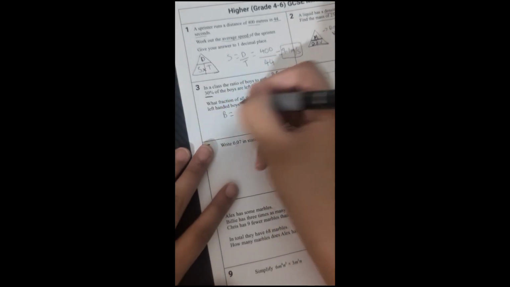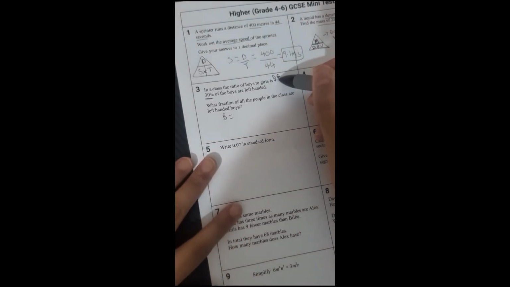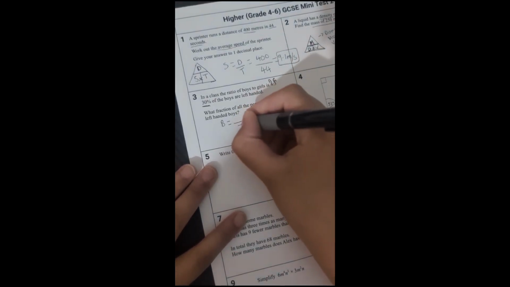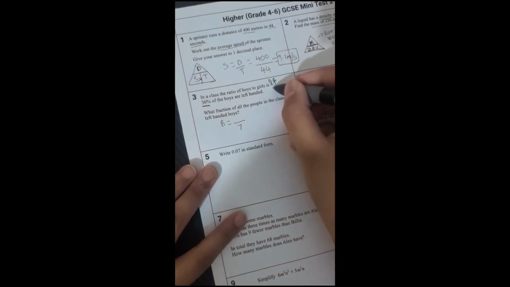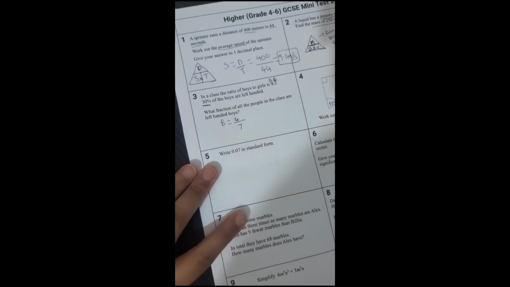First, we're going to write down the boys as a fraction, because once we get it as a fraction, we can then work out 30% of that, and then take it from there and work it out as a fraction. So we've got 4, and we need to remember how many parts are altogether in this ratio. It's 4 plus 3, therefore there are 7 parts in this ratio. Out of every 7 people in the class, 4 of them are boys. That's what this ratio is telling us. So 4 out of 7 are going to be boys.